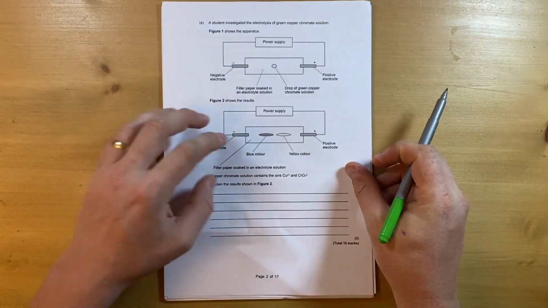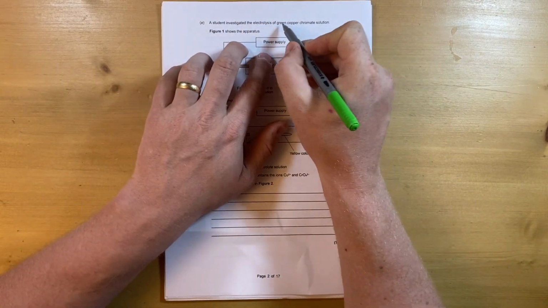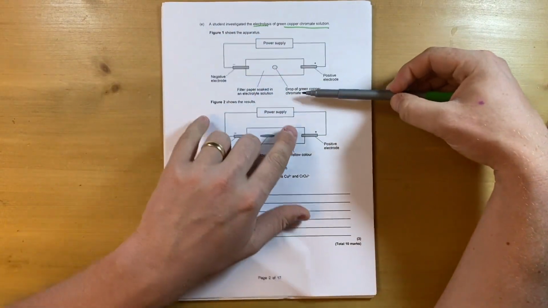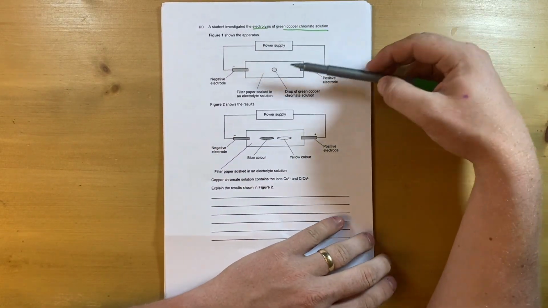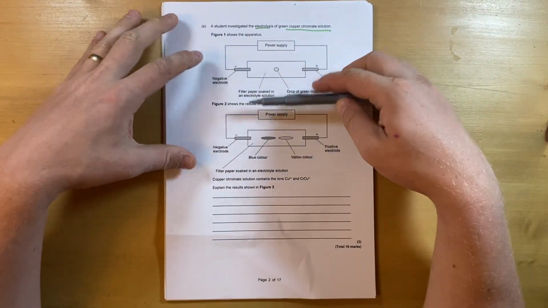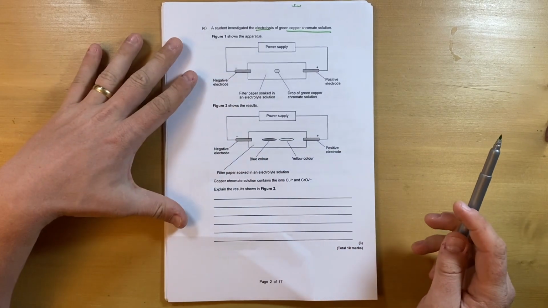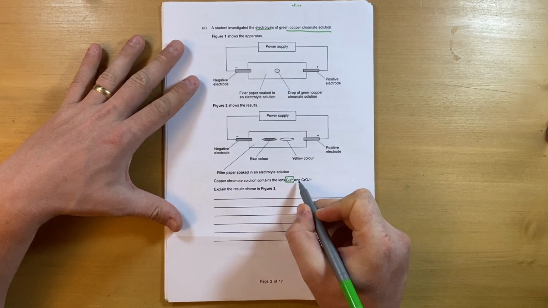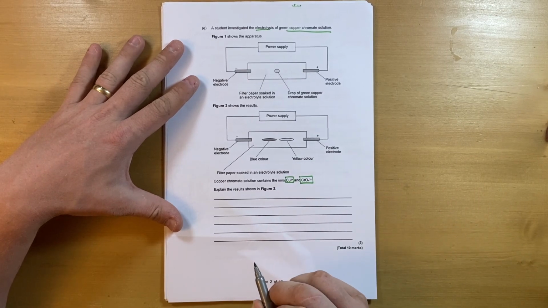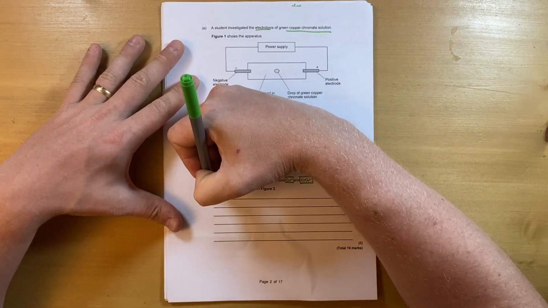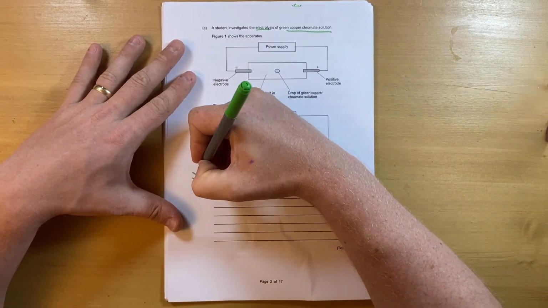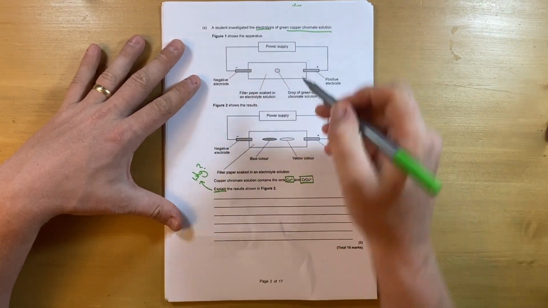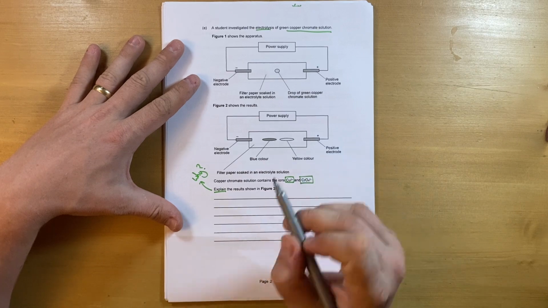The last bit of this question talks about electrolyzing green copper chromate solution. So we can see we've got a power supply with our green copper chromate solution here and our electrodes, and when they turn it on we get a blue colour and a yellow colour. So the question says copper chromate solution contains Cu2+ and CrO4 2-, and it says explain. So we know, just like the Backstreet Boys, we need just to tell us why. The results shown here. So why do we get this blue colour and why do we get this yellow colour?